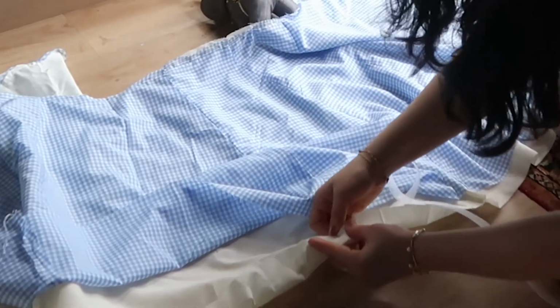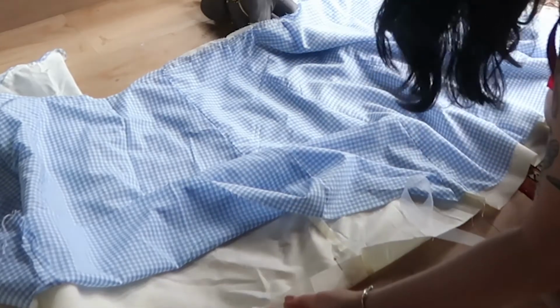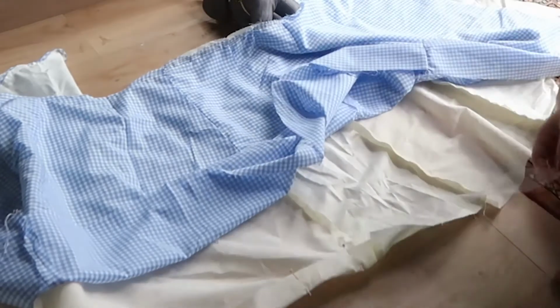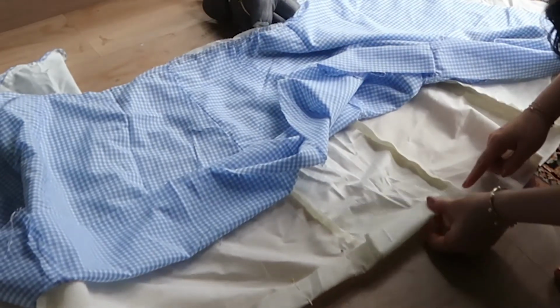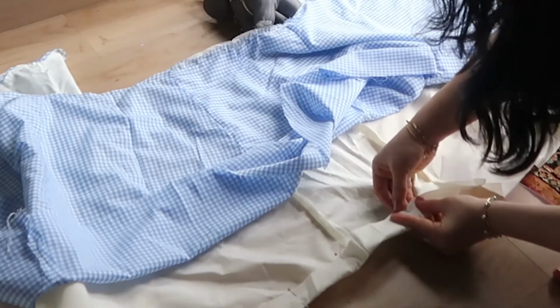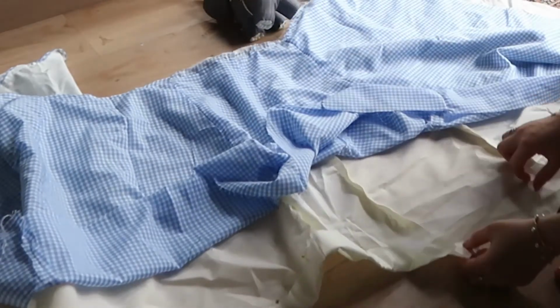So anyway, I'm putting the lining and the skirt together, and what I actually did was to fold the lining and then jam the horsehair braid into that fold, and then I'd fold the skirt and put both of it together. I've done this method a few times.